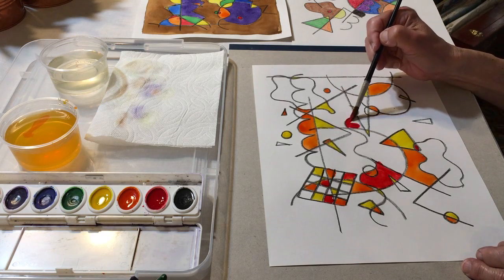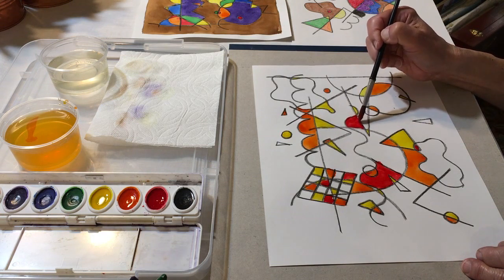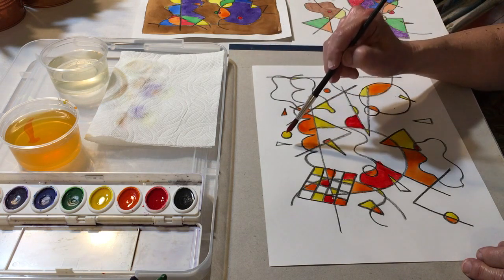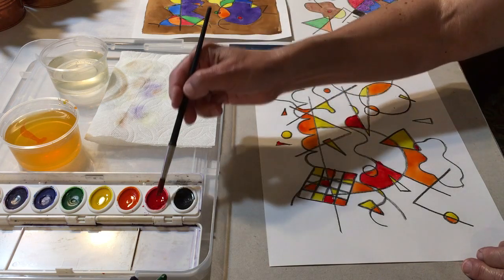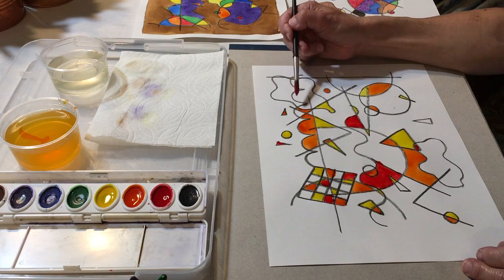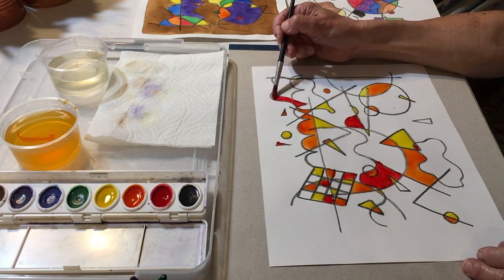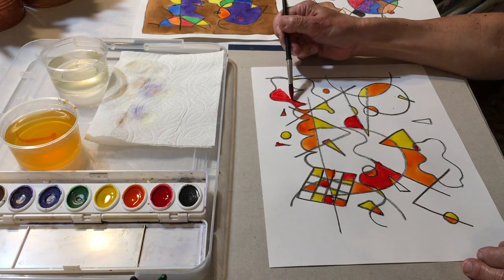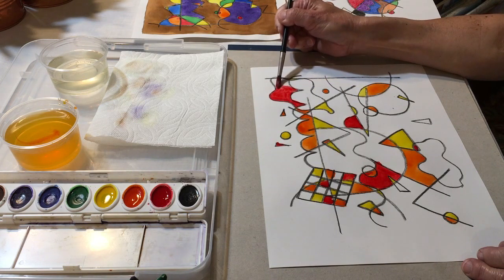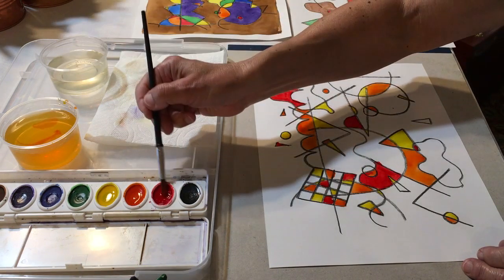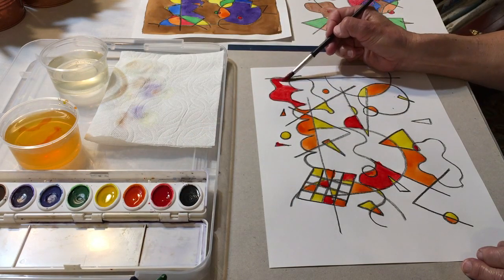Here's a nice shape here. And let's see, I think I'll make that little triangle red. And let's go for this here. This is a very interesting shape. Again, between the lines. What do I see between the lines? My brush is starting to dry out just a little bit. Back into the water, back into the paint, round and round and round. And let's see.